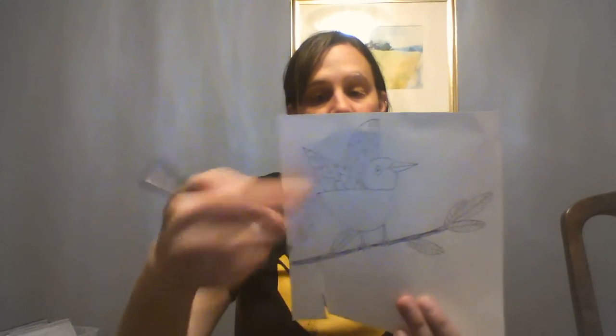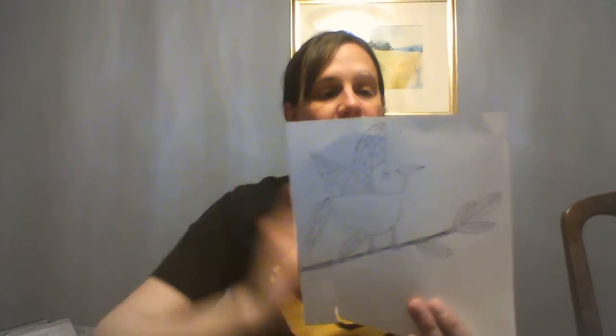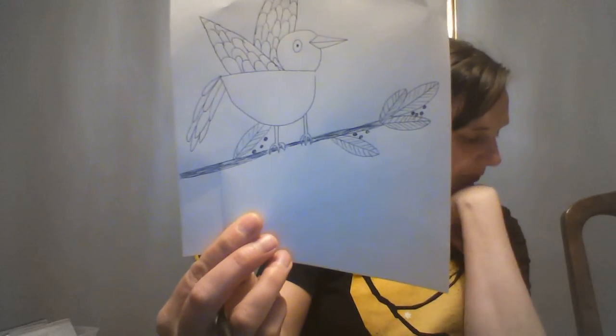Okay, and then I could also have a branch come up behind if you want to draw another branch that's behind the bird, showing that it's kind of in a tree. And then you can also add berries if you wanted to. You could just put some berries. Berries are going to be drawn with dots. Okay, so I've got some berries on my tree. And then the last step is just to color it any way that I want to.